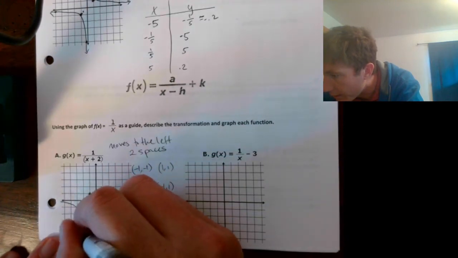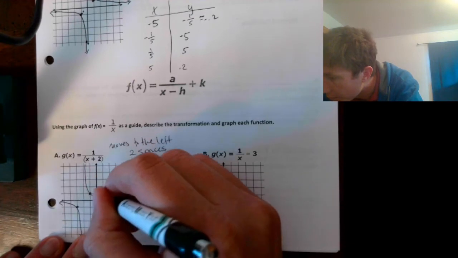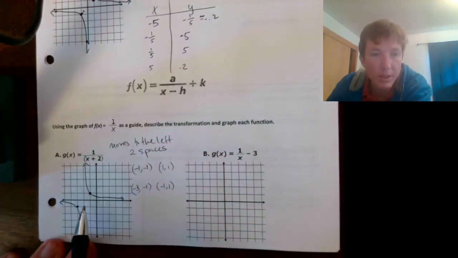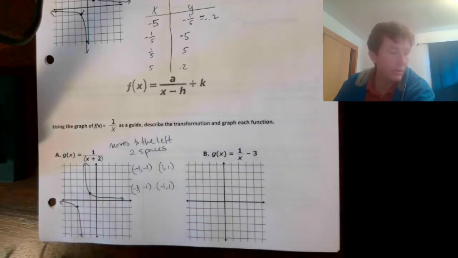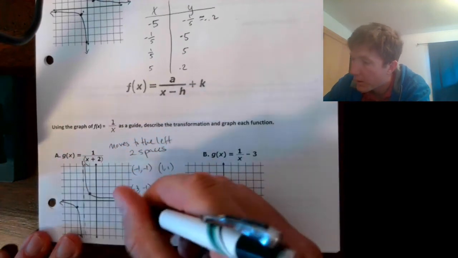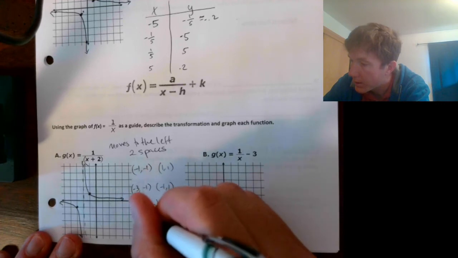And throw down your graph, keeping in mind that since we've moved the graph to the left 2, we're moving everything as well to the left too, so we're also moving that asymptote to the left. So we have an asymptote at x equals -2.